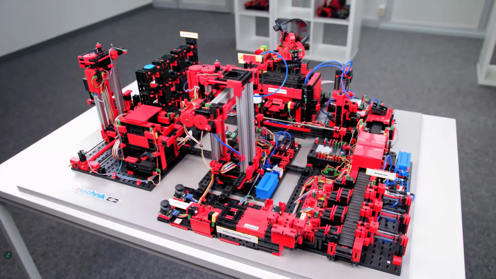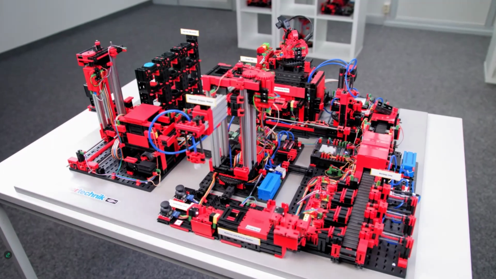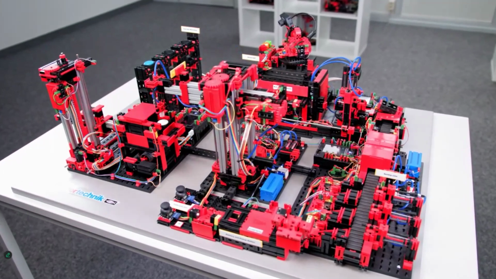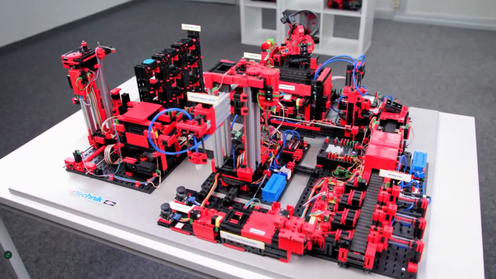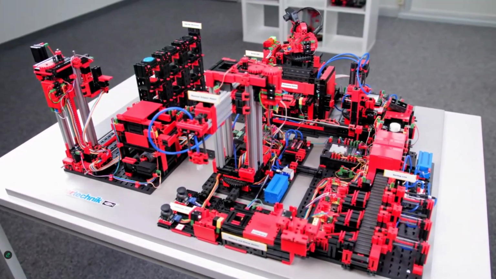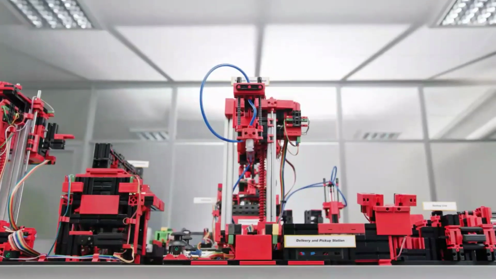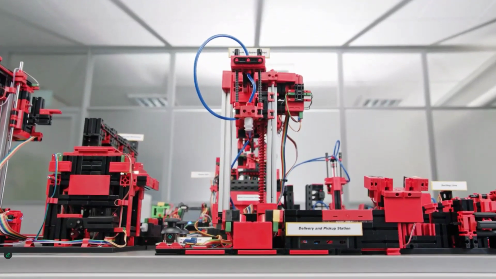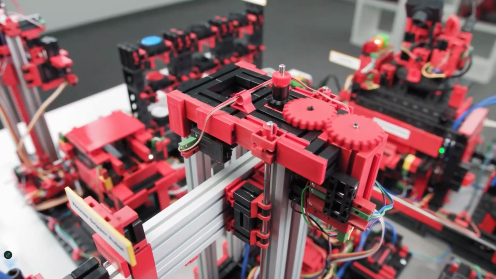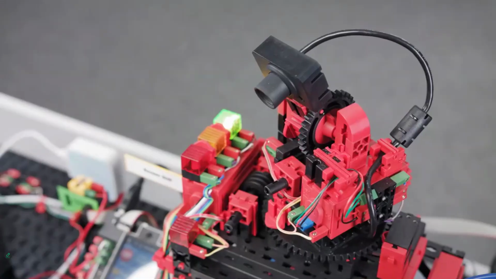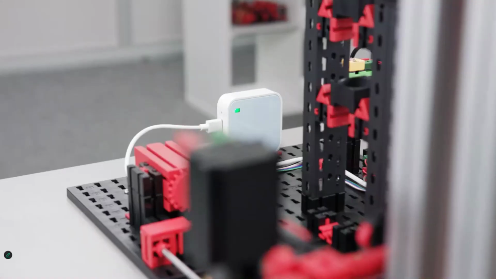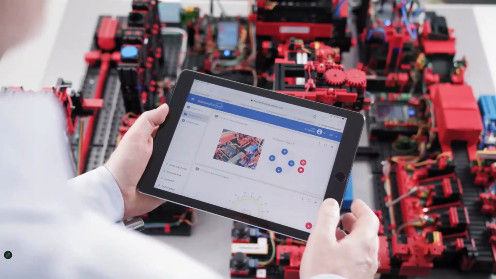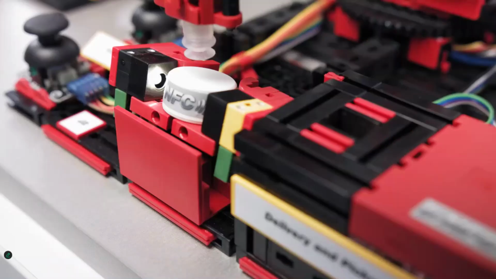fischertechnik Learning Factory 4.0 illustrates processes for a digitized smart factory, from delivering raw material to the finished product. Industry 4.0 applications can be tested and demonstrated using the simulation model that has already been set up. Digitization activities are simulated on a small scale and learned before they are used on a large scale.